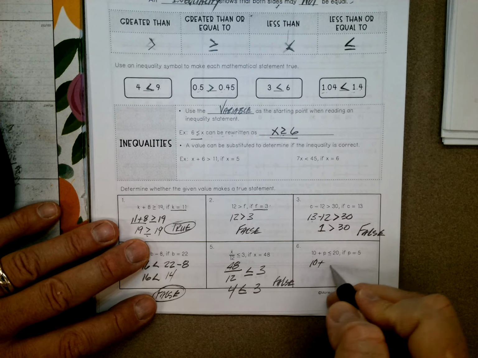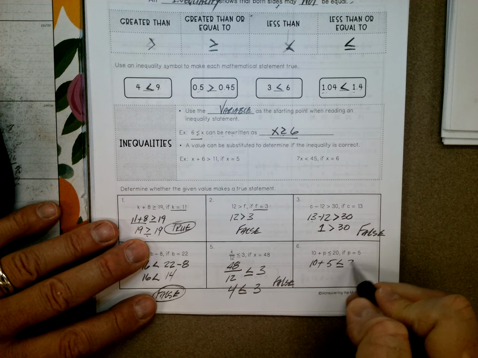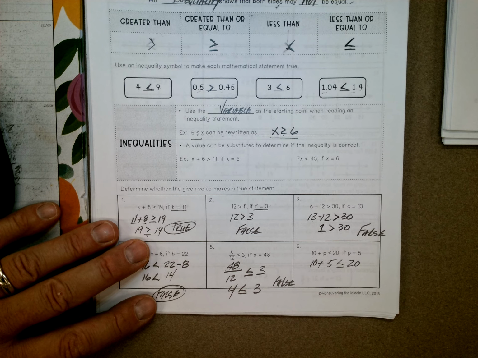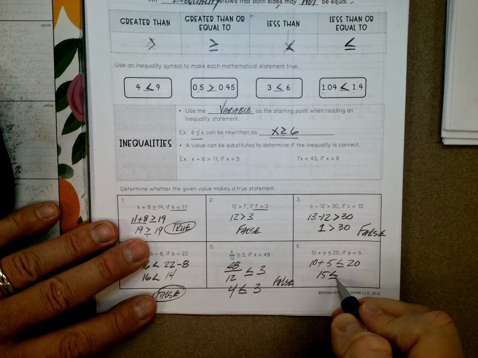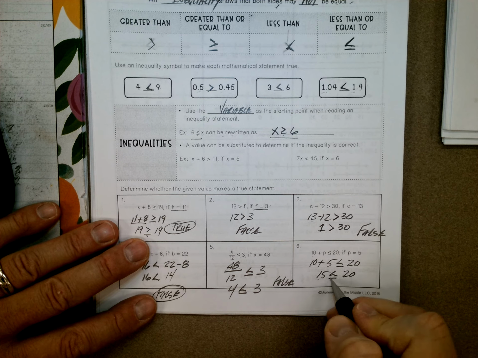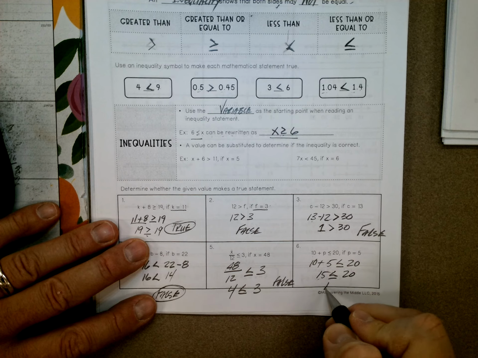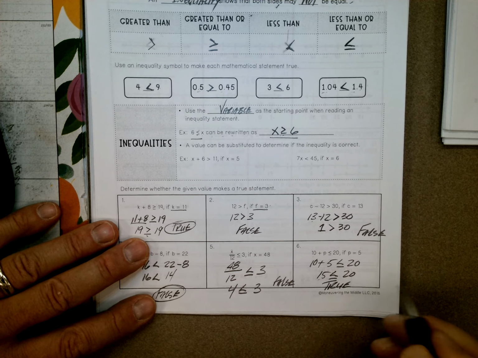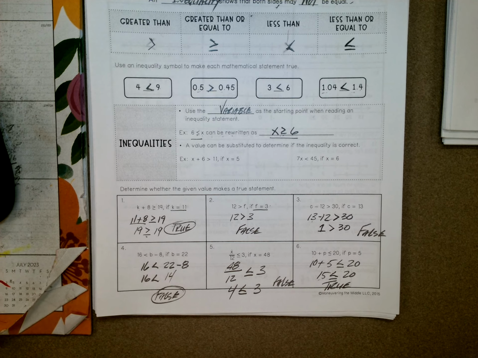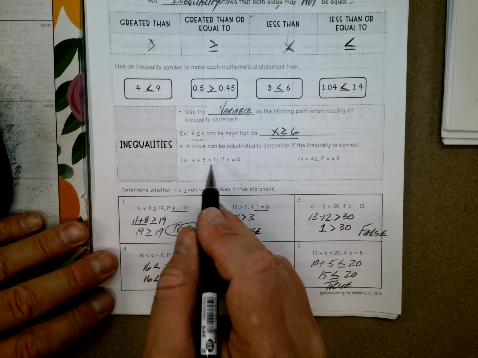Last one. 10 plus p, where p is 5, is less than or equal to 20. Well, this is 15. Is 15 less than or equal to 20? It's less than, so this is absolutely true. Okay, so as we look at these, you can see that. And I actually skipped over these.